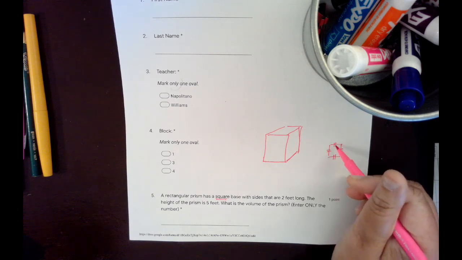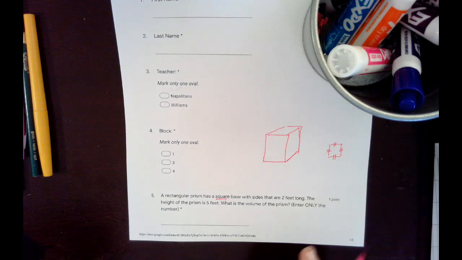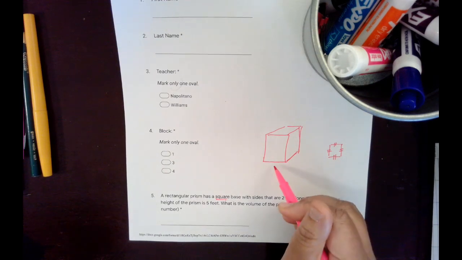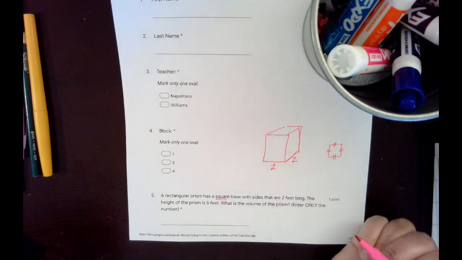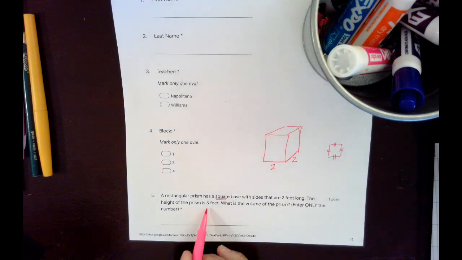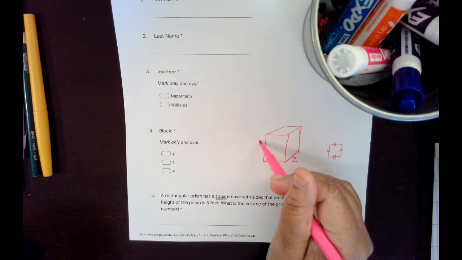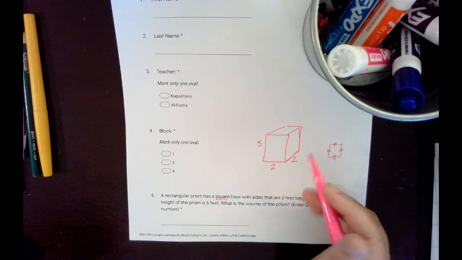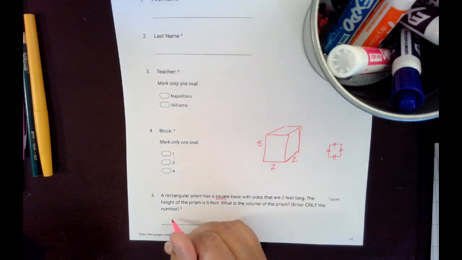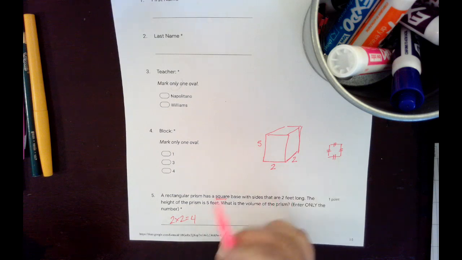Always the same. So if it has a base with sides that are 2 feet long, that means the length is going to be 2 and the width is going to be 2. And then the height is 5 feet. So we know that the height is 5. So we're going to multiply 2 times 2, and we get 4. And we're going to multiply that number times the height, and we get 4 times 5 is 20.